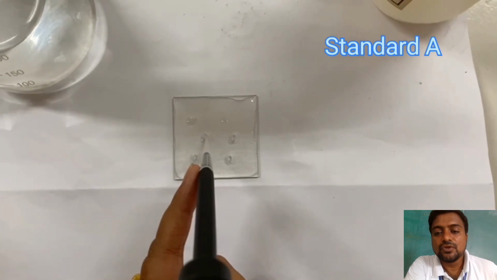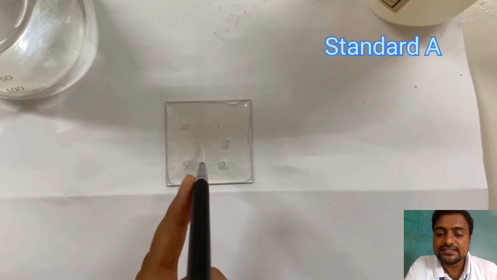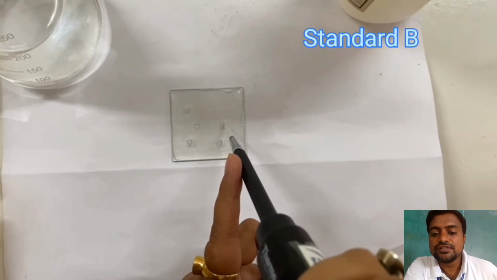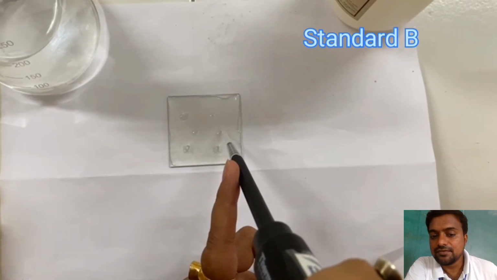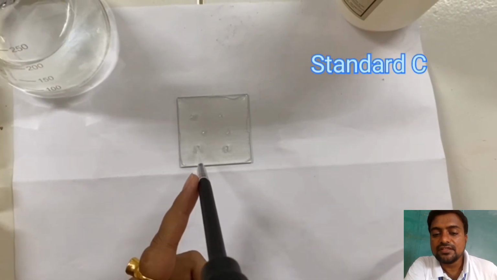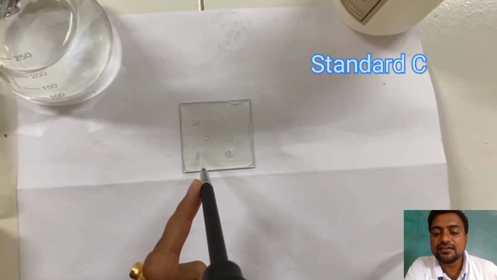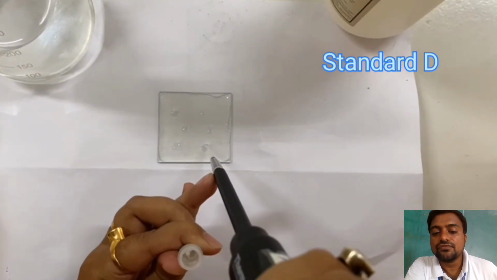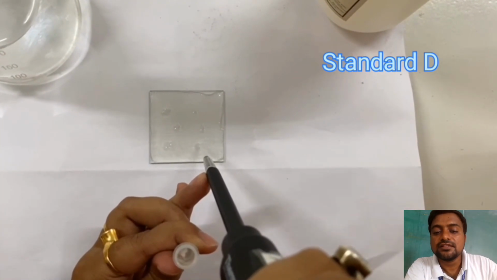So we had two tests, test A and test B, and we are also going to add four standards: standard A, standard B, standard C and standard D. As is the routine procedure, these standards will help us in determining the test concentrations T1 and T2.